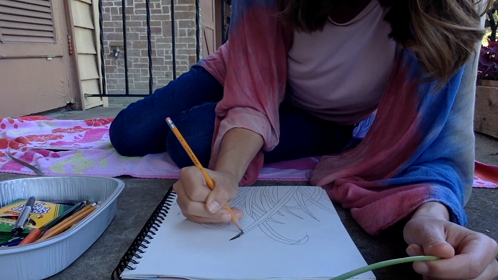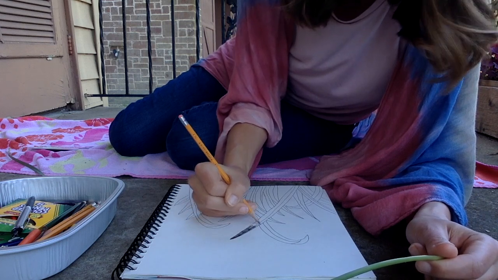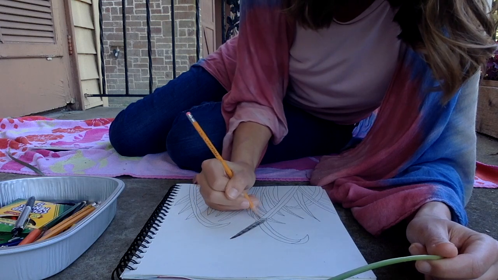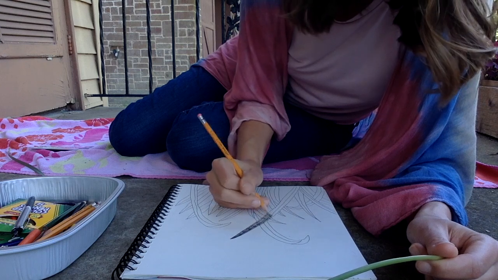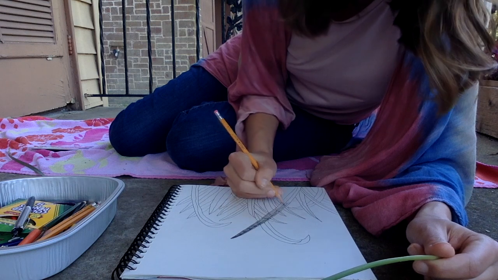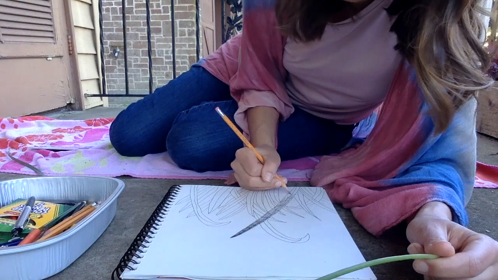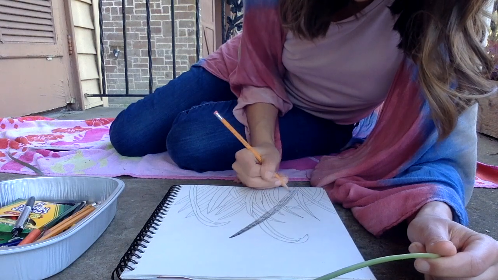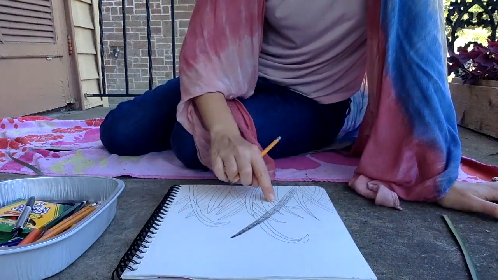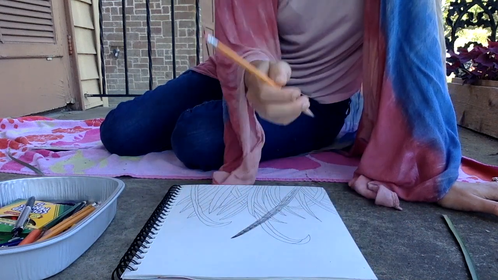And then you're going to slowly reduce the pressure that you're pressing down, and it's going to get lighter and lighter. And that's how you can color in your blades of grass with just a pencil while also practicing value. Remember, value shows the lightness and darkness of one color. Okay, so just right there, I did value with my pencil. So that's how I want you to finish coloring in your blades of grass if all you have is a pencil.